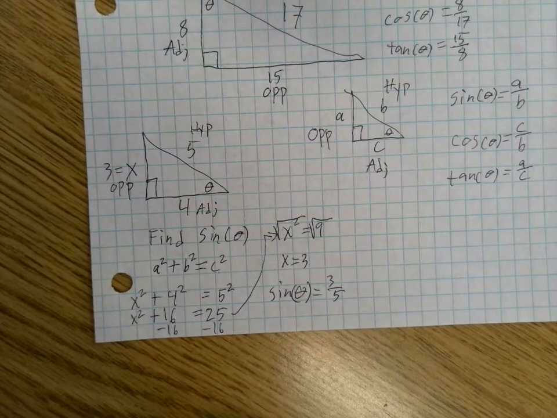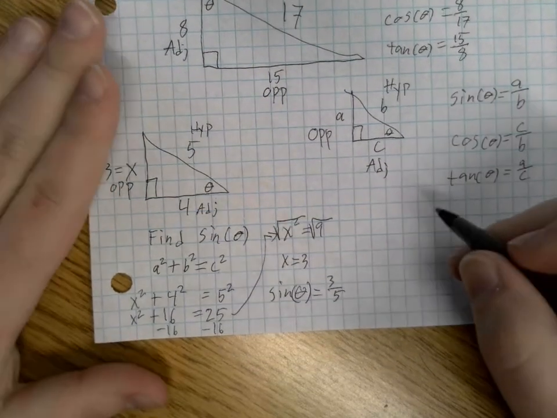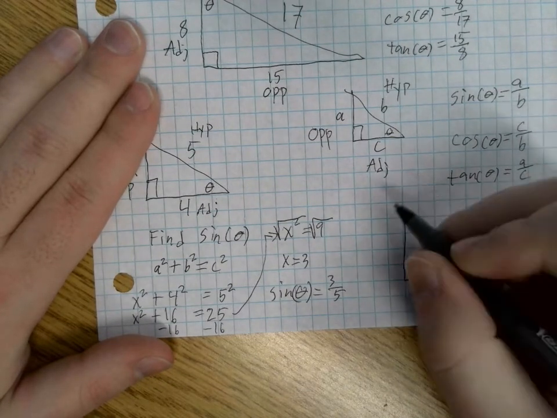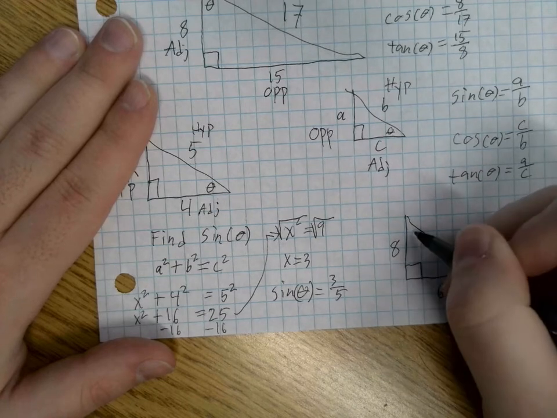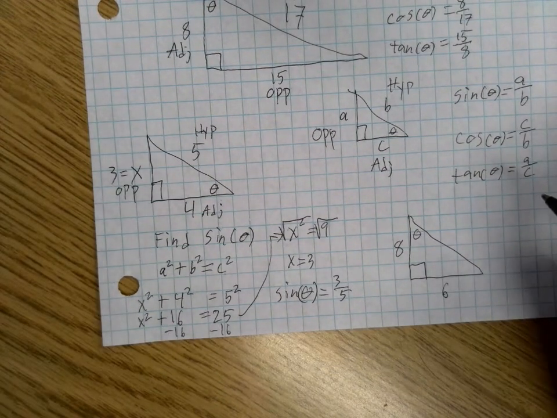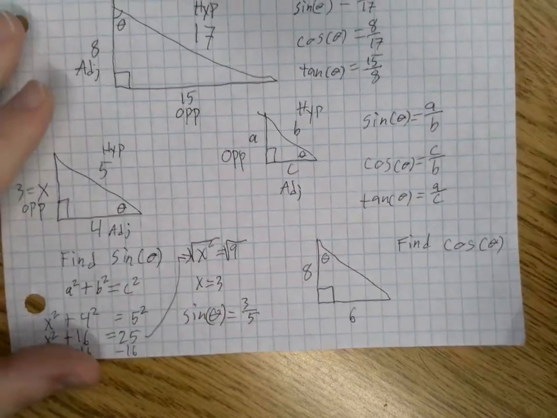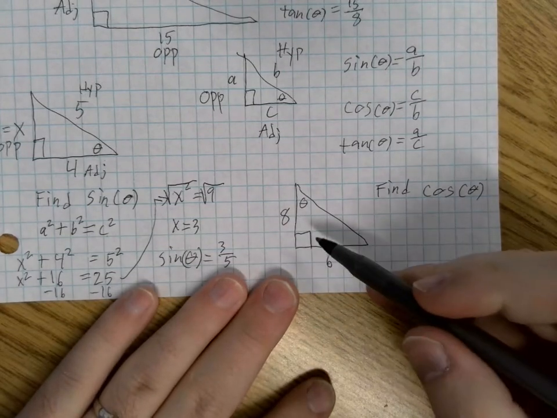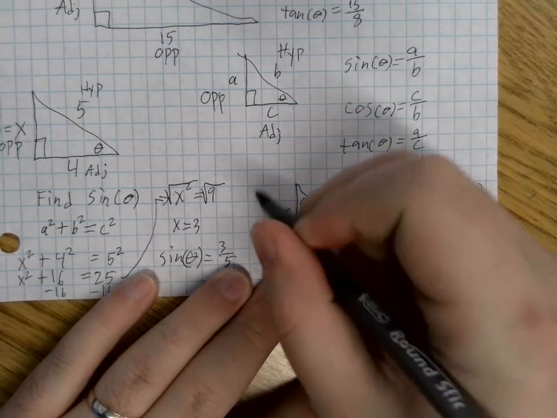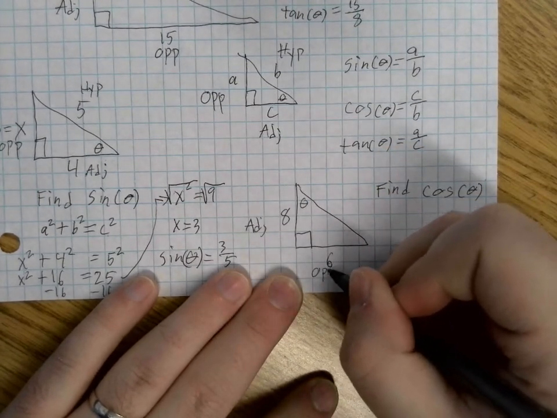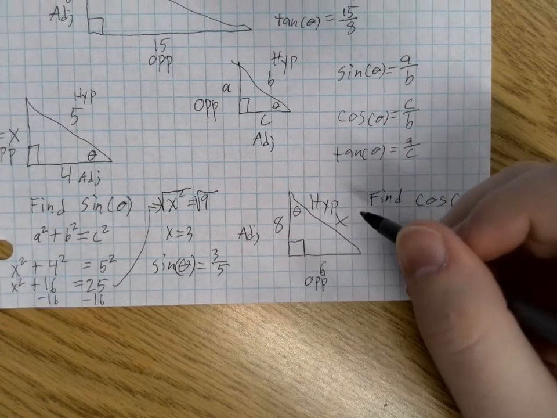Now this is one where I had to do a little bit of moving around. We'll do one more real quick to show you. So let's say that's 6, this is 8, and this is my theta. And let's say I want to find the cosine of theta. I didn't leave myself a lot of room here, but I should be fine. So, cosine of theta for this, cosine is adjacent over hypotenuse. And again, if we label this, 8 is my adjacent, 6 is the opposite, and the blank is the hypotenuse. So I need to find the hypotenuse this time. This is my unknown. For sanity's sake, I'll put an x there.